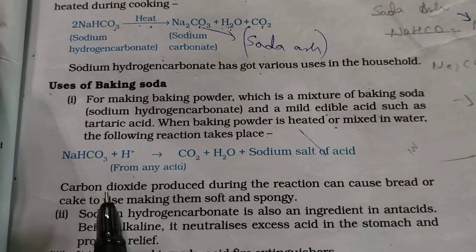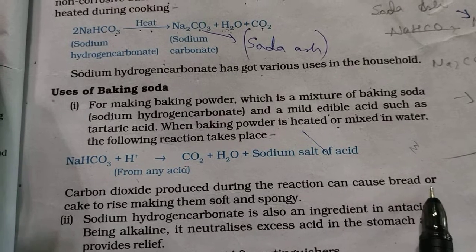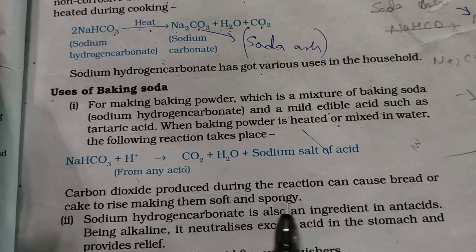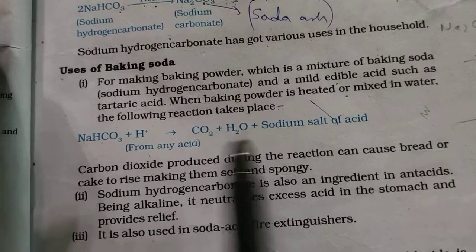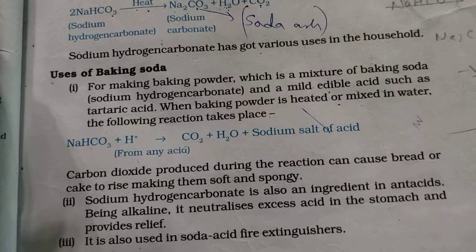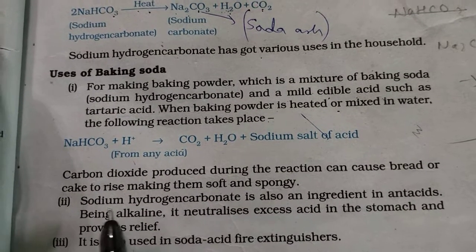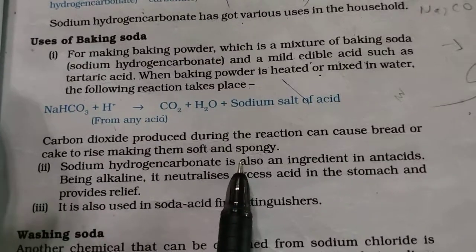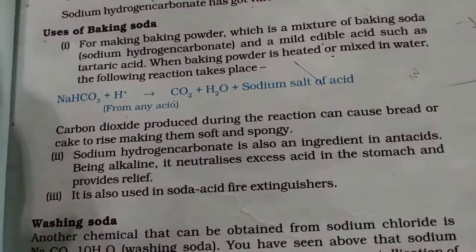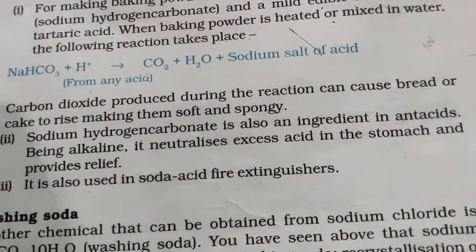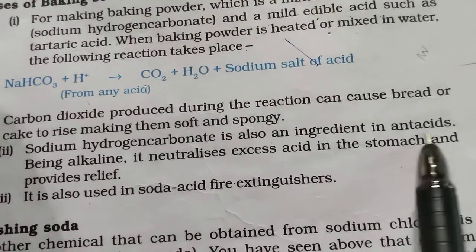Carbon dioxide produced during the reaction can cause bread or cake to rise, making them soft and spongy. The carbon dioxide gas that is produced escapes and makes the bread puff up. Sodium hydrogen carbonate is also an ingredient in antacids.